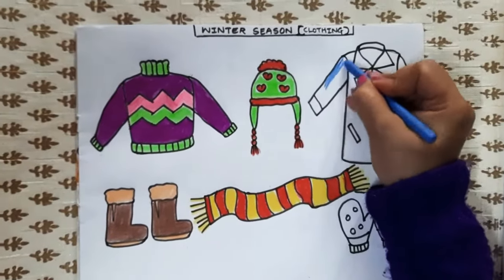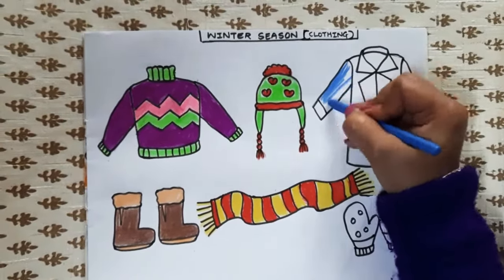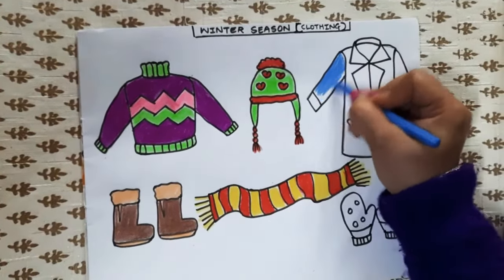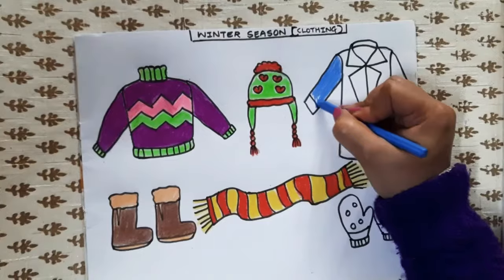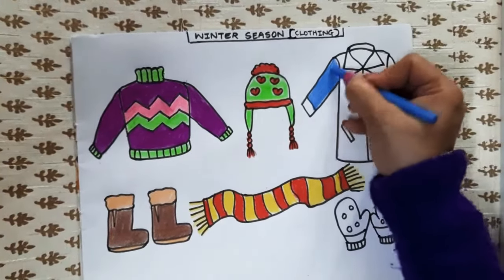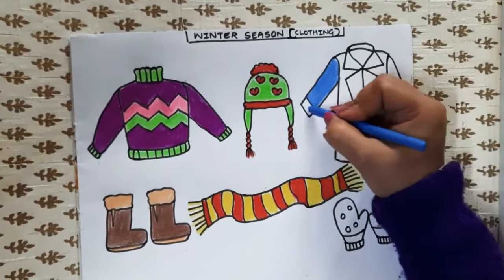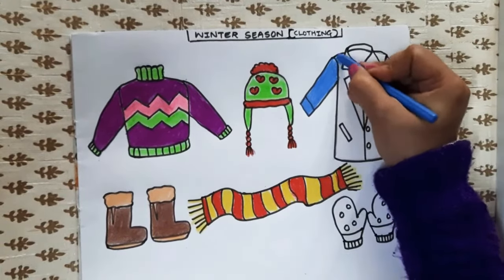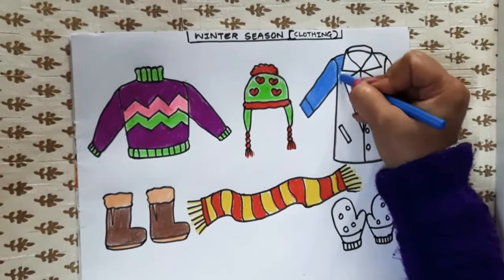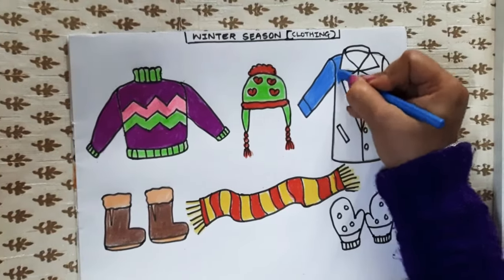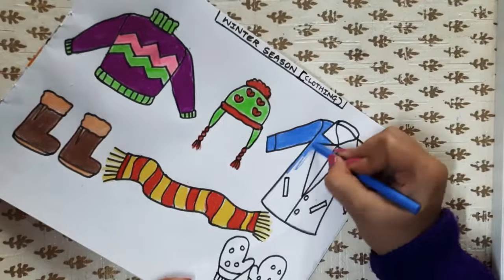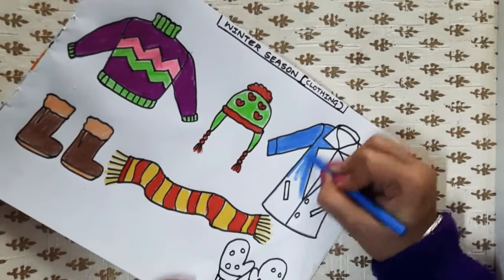Now coat can be blue, pink, red, black, brown. I just want to do something different and bright. So I'm taking my blue color in one direction without leaving white spaces. For the collars, we can pick up the darker blue if we want. Coat can be green also. Tilting my file a little.